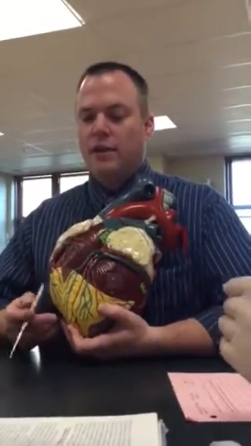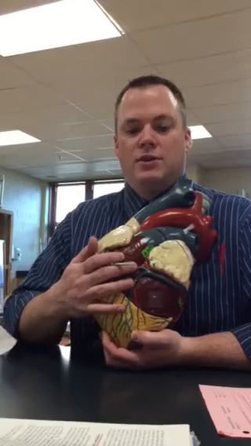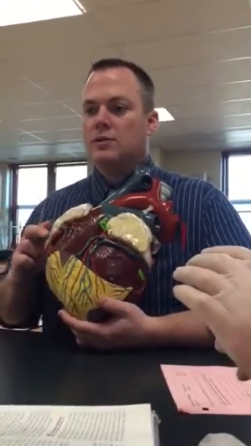Let's go over the coronary circuit, which is what? The blood flow to the heart, because the pulmonary circuit is blood to the lungs, the systemic circuit is blood to the body, and the coronary circuit is to the heart. Okay, so we need to get oxygen to our heart muscles.